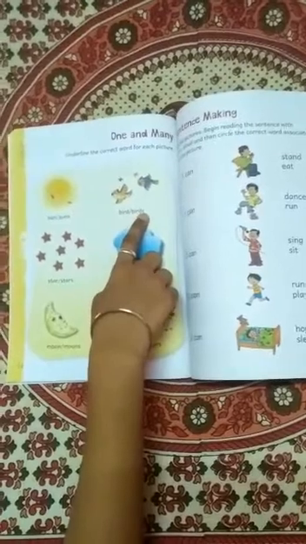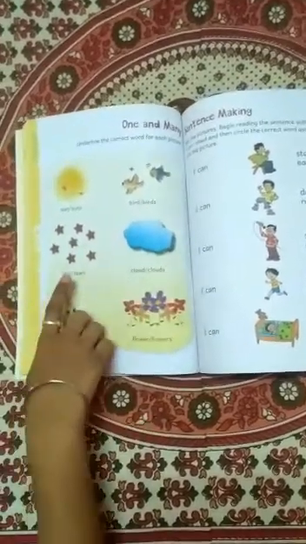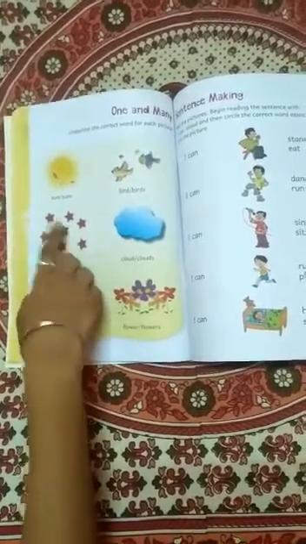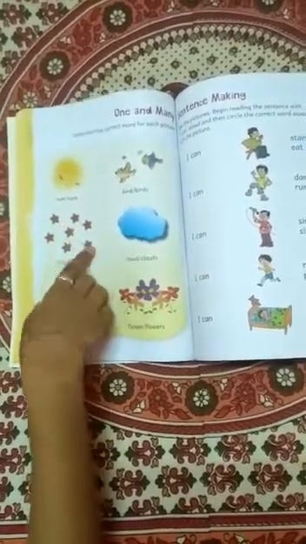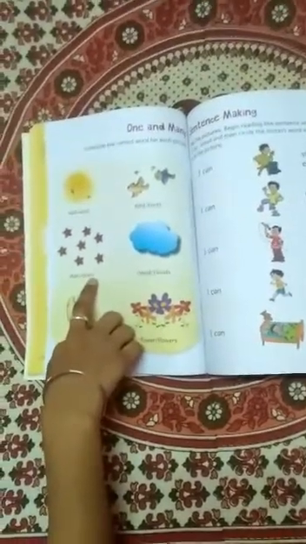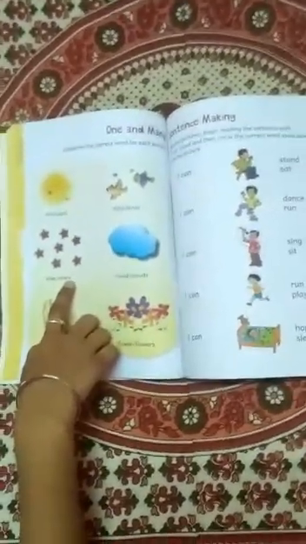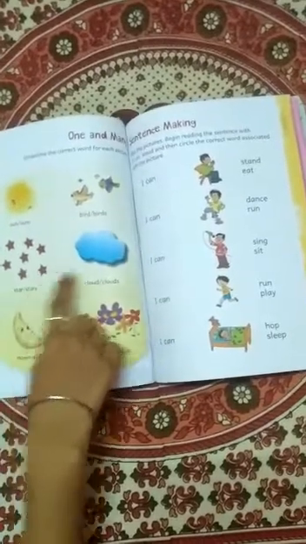B-I-R-D-S. Okay? Students, count the stars. 1, 2, 3, 4, 5, 6, 7. 7. More than one? Stars. Yes, these are plural. S-T-A-R-S, stars. Next.